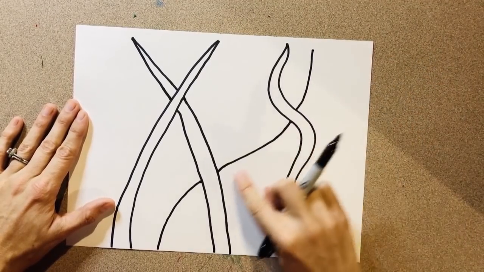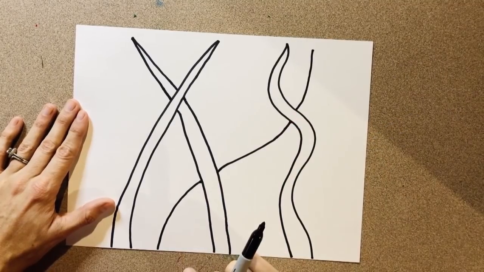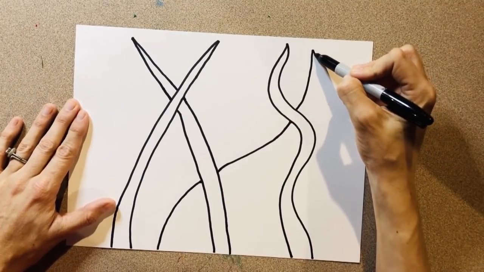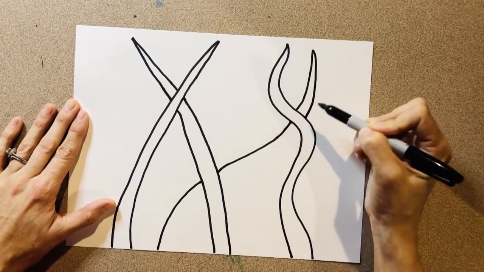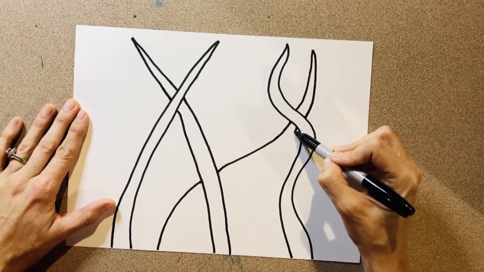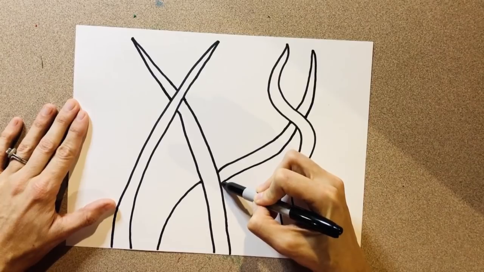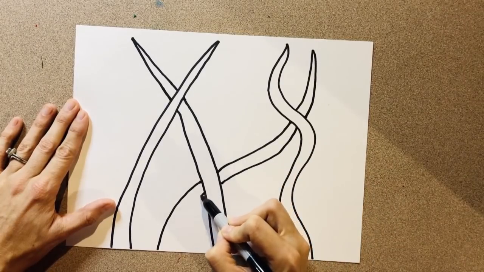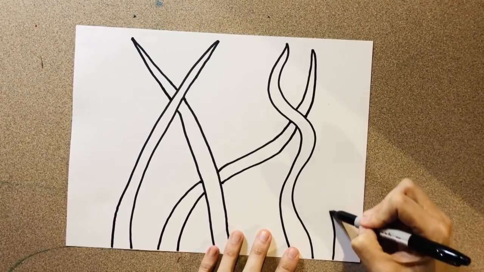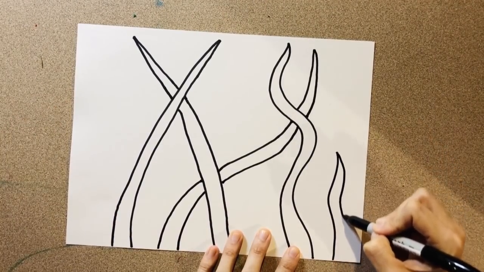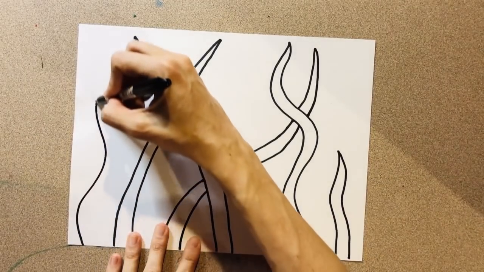This blade of grass is going to be overlapping behind two pieces of grass. When I continue back down, I stop and jump over. Going back down, I stop and jump over again. I can continue adding pieces of grass, filling up my whole page.